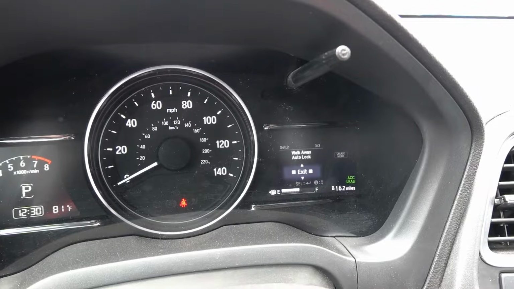Here's where you can turn on and off the walk away auto lock feature. Simply arrow down to the option you'd like to select and press the select button once on it. The system will then return to the screen you were on previously. To exit this menu, simply scroll down to the bottom and press select when on exit. To exit the vehicle settings altogether, scroll down to the bottom once again and press exit. From here you can arrow up or down to display whichever information you would like on the multi-information display, and you have completed the process.